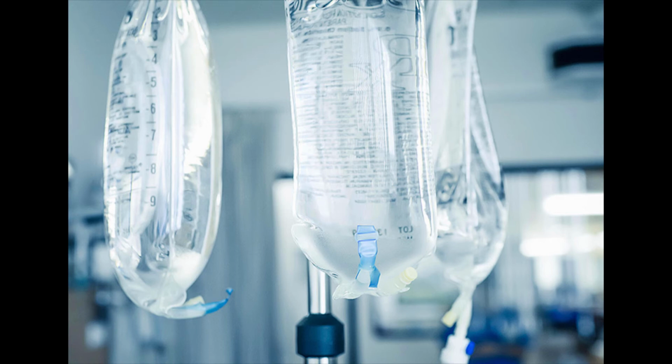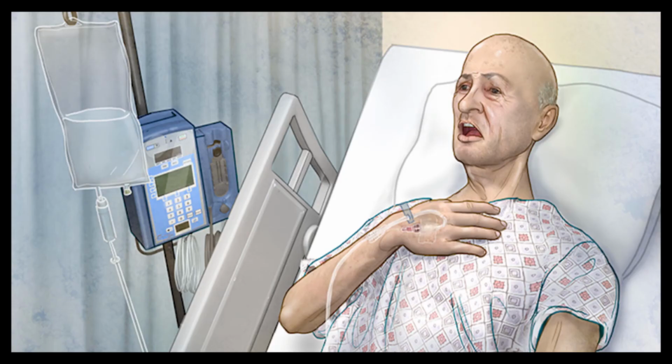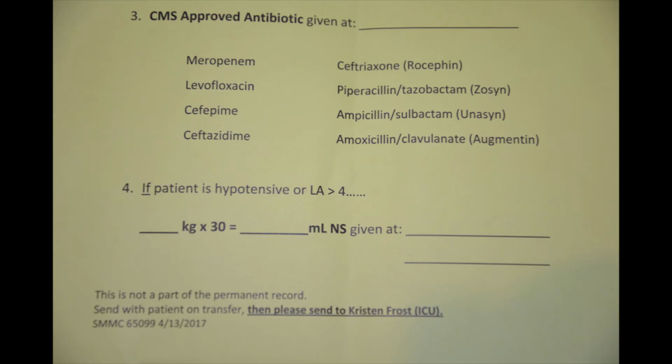The fluid resuscitation is an important part of sepsis treatment if a patient has a lactate greater than 4 or is beginning to show signs of hypotension. If this is the case, shock could be on the way. Don't wait. Fluid bolus should be calculated at 30 milliliters per kilogram and conveyed to the provider. You need to calculate this out and get it running.